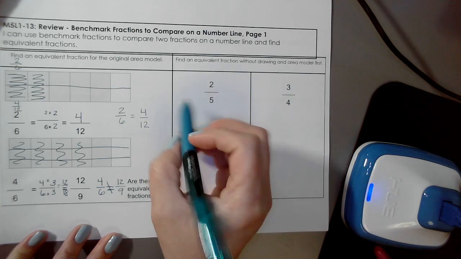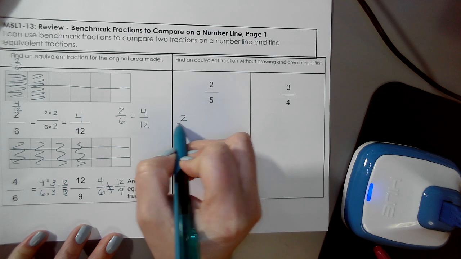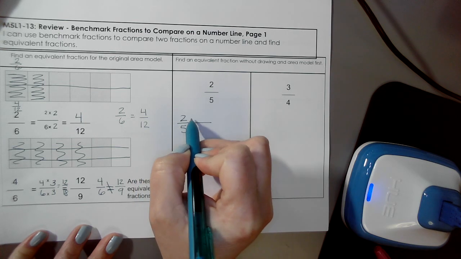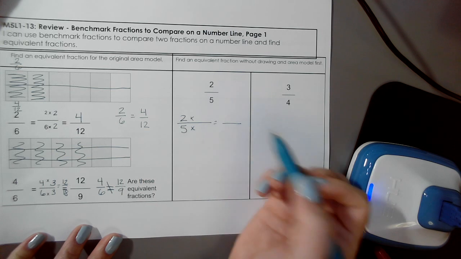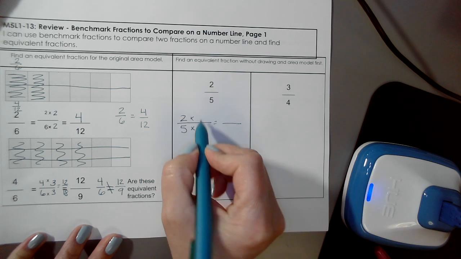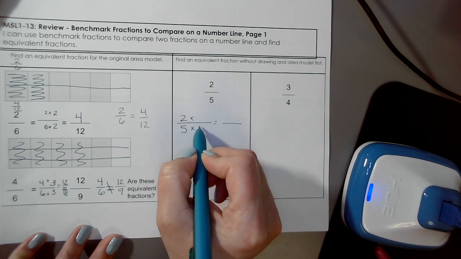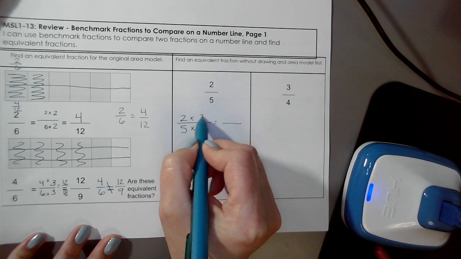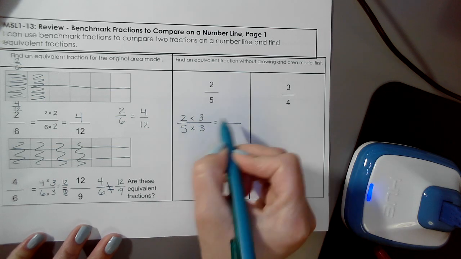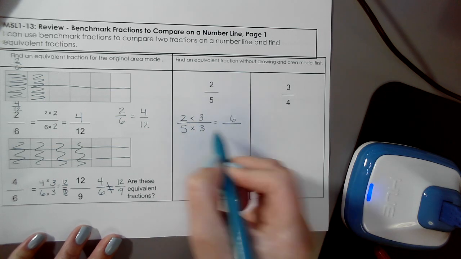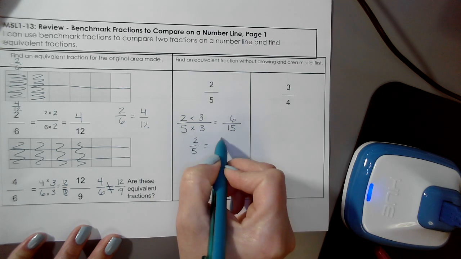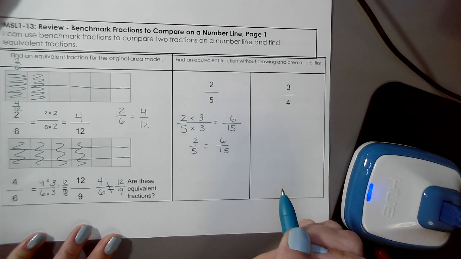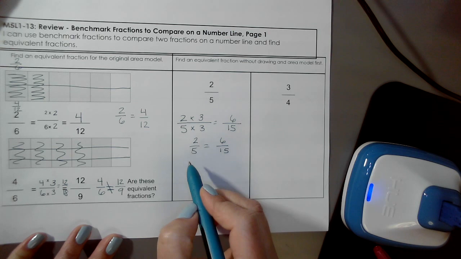So, if I have 2/5, right, I want to know what I could multiply by to get an equivalent fraction. Well, I know I could do both. If I take the bottom by 3, I have to do the same for the top, so I have times 3. 2 times 3 is 6. 5 times 3 is 15. I think 2/5 is equivalent to 6/15, right? Because I can multiply that. All right? So let's do that.